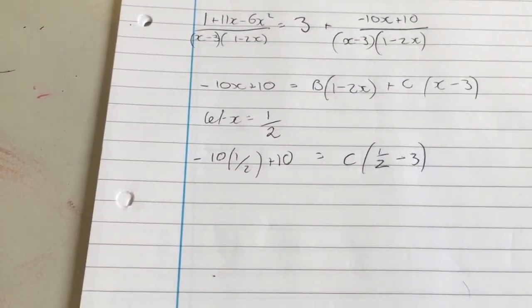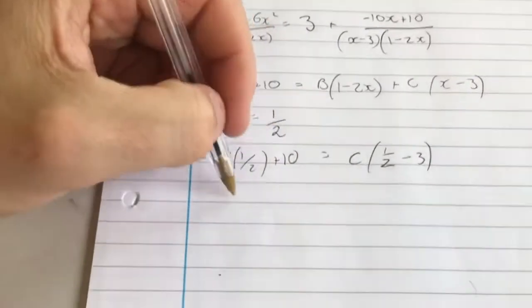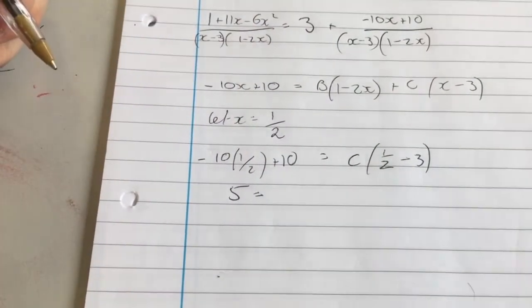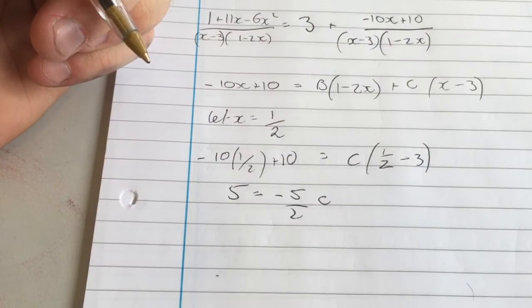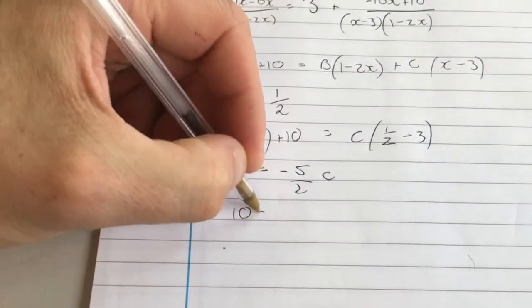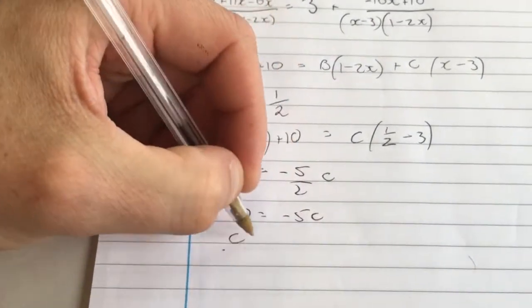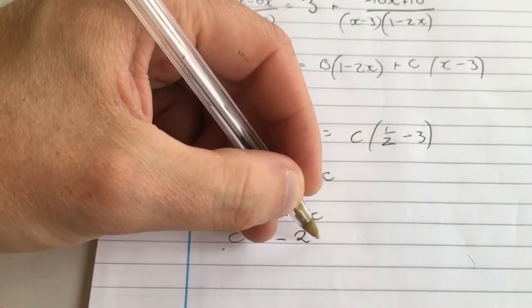So we're going to get 5 equals minus 5 over 2c. So if we rearrange this, 10 is minus 5c, therefore c equals minus 2.